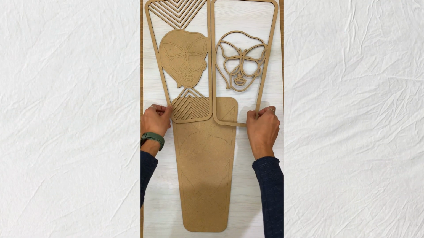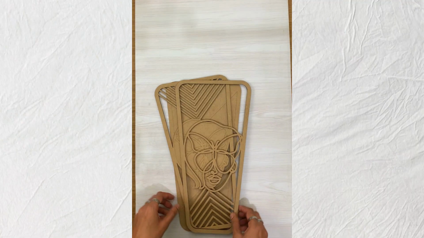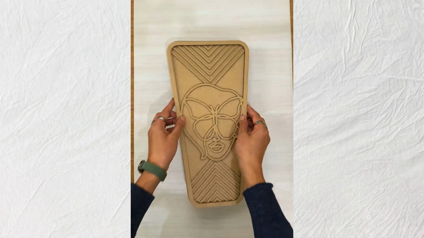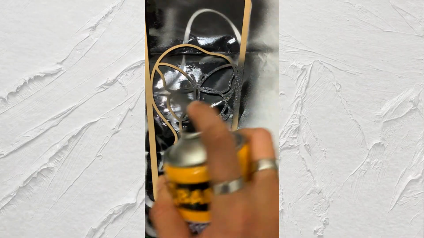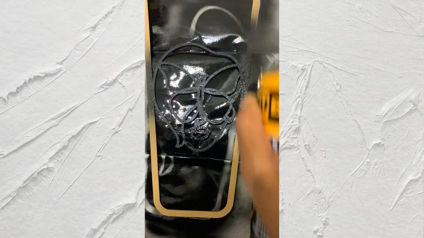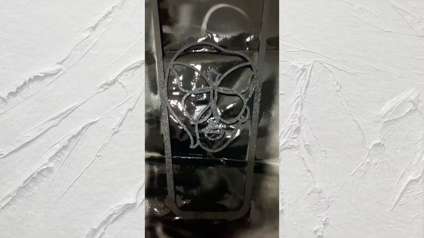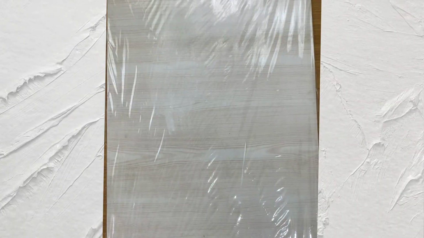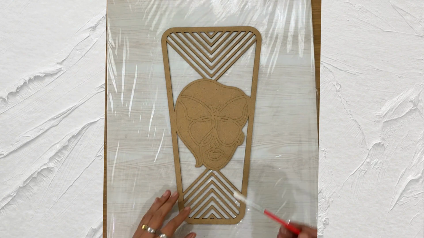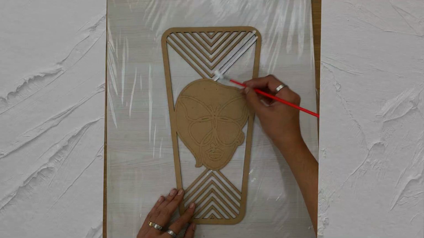These are our 3 cutout layers. I'm going to paint the top layer with the matte black spray paint. This is our middle layer, and first I'm going to apply the gesso primer.